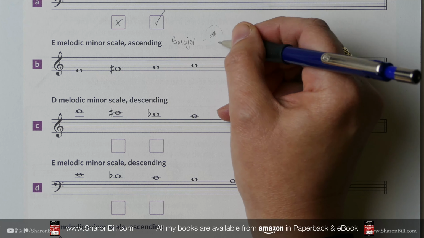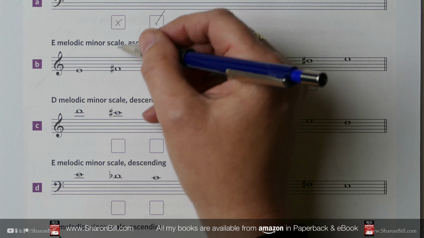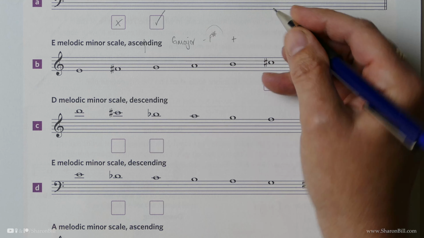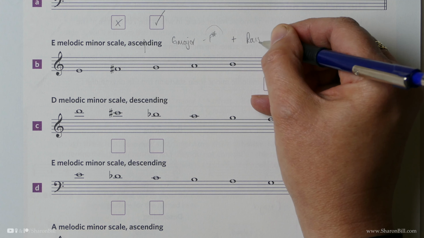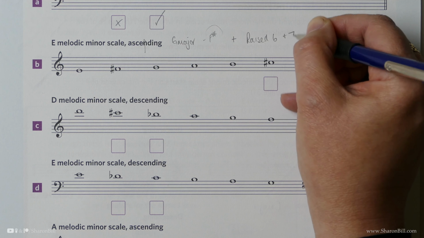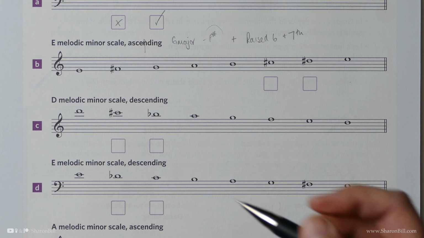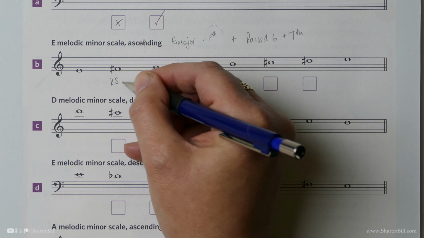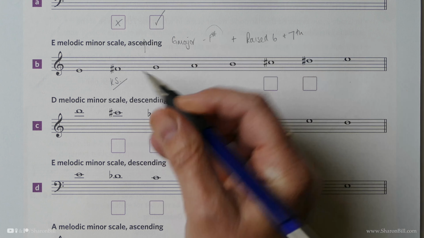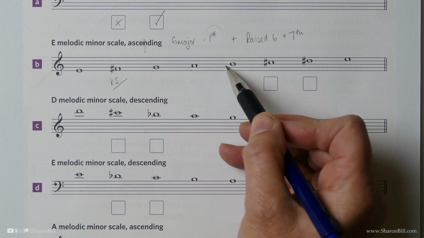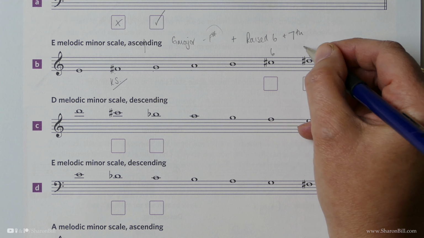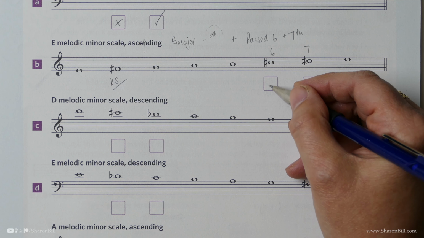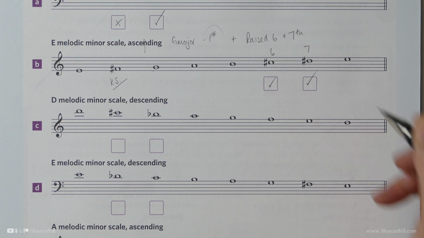So that will be present, and then because this is the ascending version, we need a raised 6th and 7th degrees of the scale. So here we have an E and F sharp, which is part of the key signature, and then 1, 2, 3, 4, 5, this is the 6th, this is the 7th, and they've been raised as accidentals, and so that's correct.